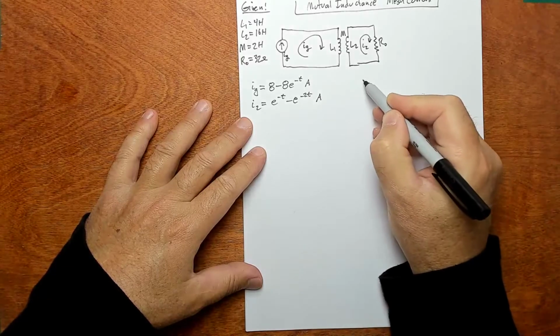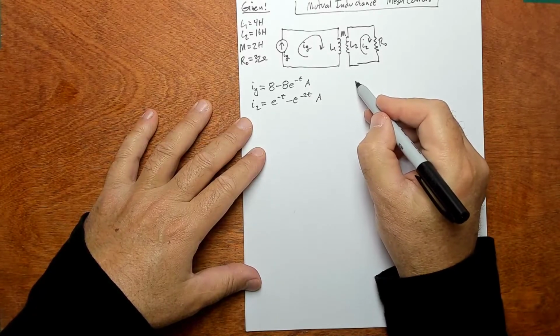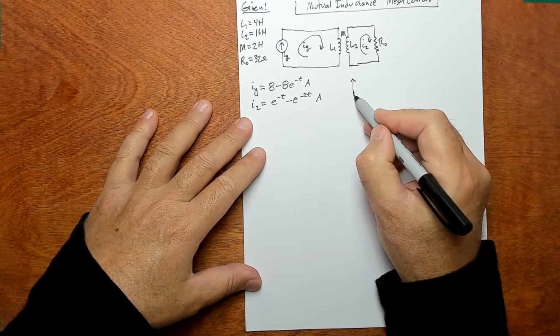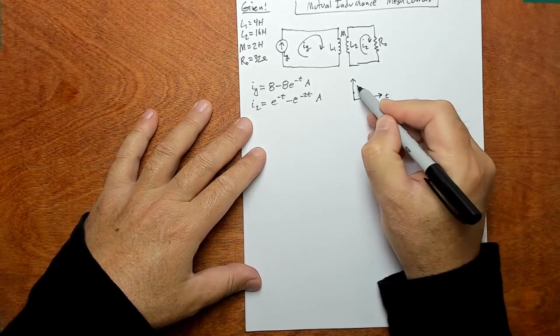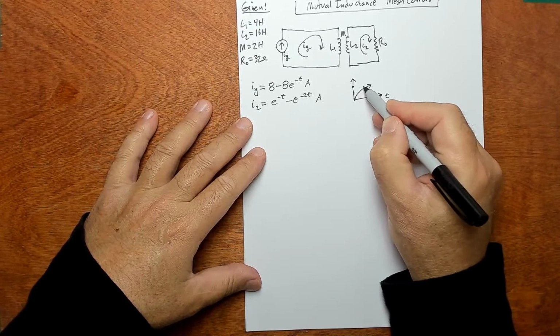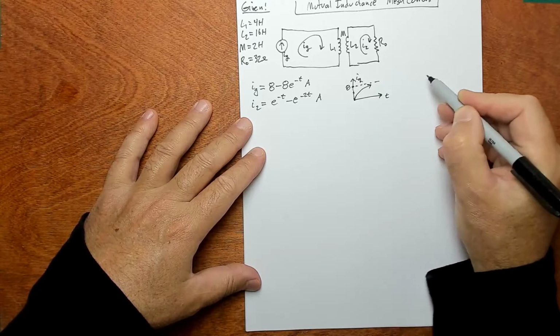So it's good to plot these things. So this first guy starts out at 0 and goes up to 8. So it's asymptotic to 8. This is I sub G, it's a function of time.